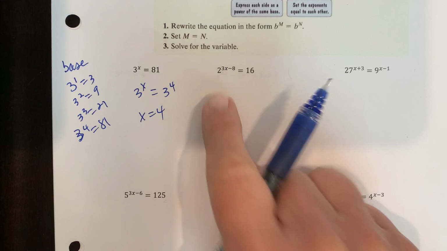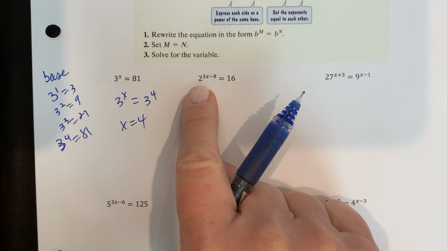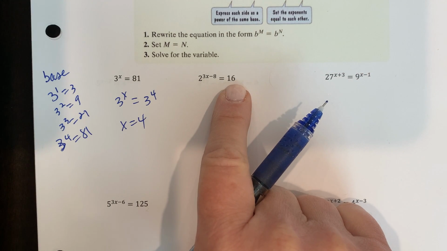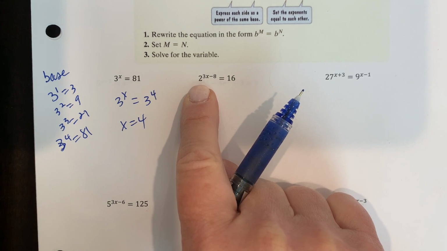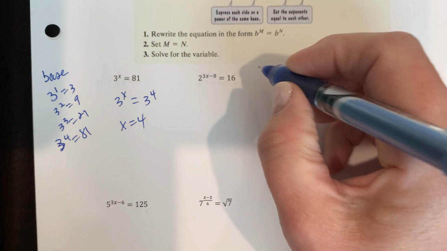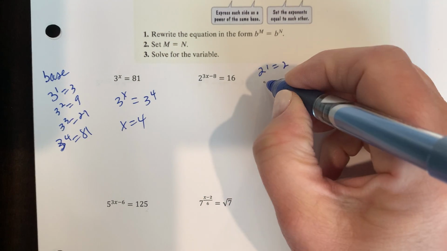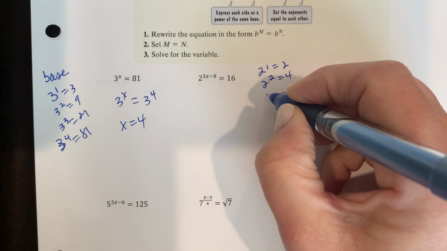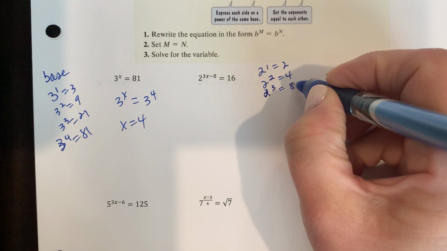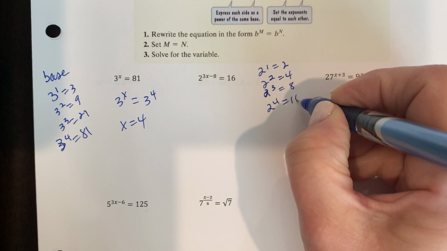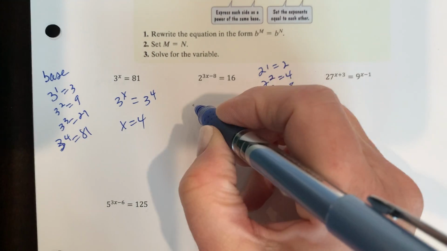Okay, so the next one, I have 2 for a base and 16 for a base. Like I was saying, a lot of times the smaller number will at least give you a hint. So let's think about our 2's. 2 to the first is 2. 2 squared is 4. 2 to the third is 8. 2 to the fourth is 16. Okay, so we have a winner.